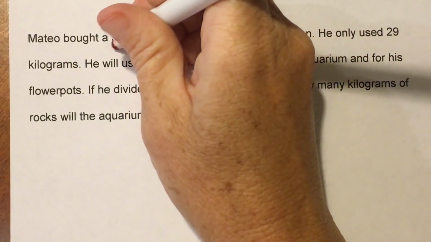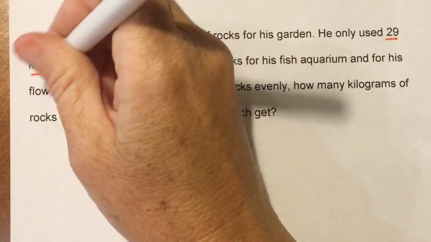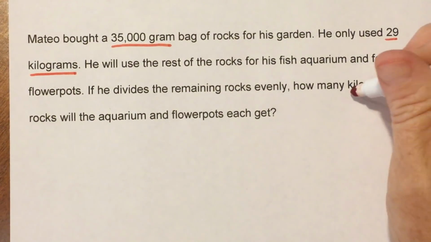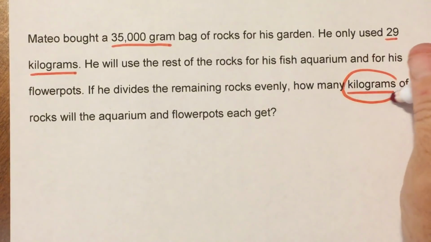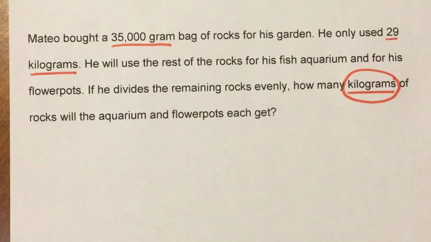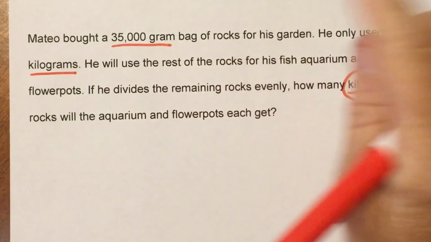So what numbers I saw were 35,000 grams, 29 kilograms, and then my question actually says how many kilograms will they each get. So this one, first of all, I see I'm using the metric system because grams is metric, and I see that I have to use kilograms, which means I'm going to change this one.